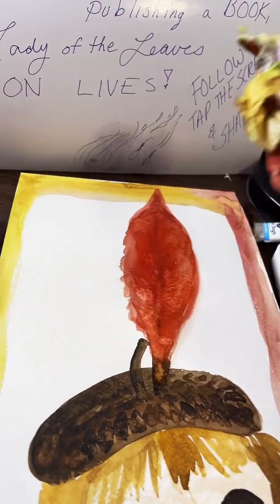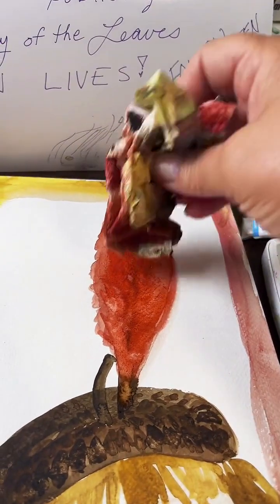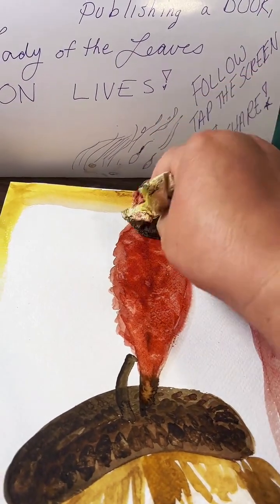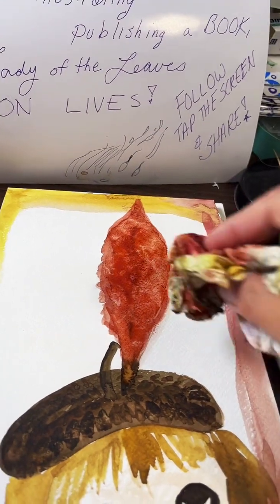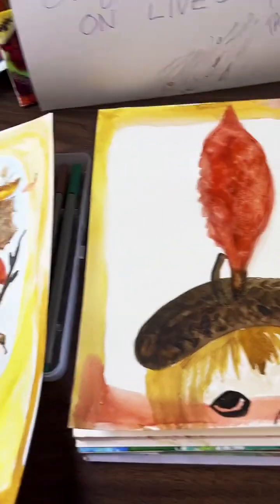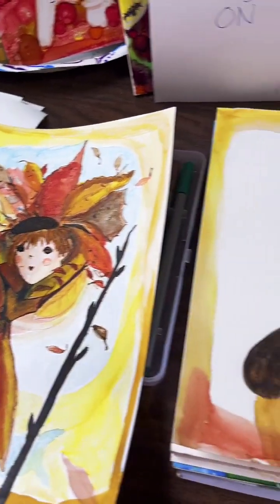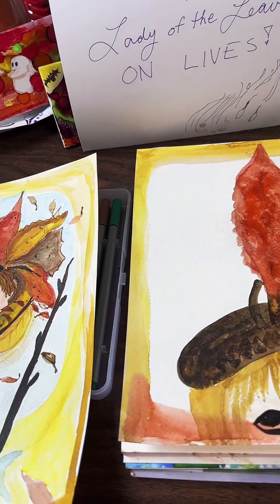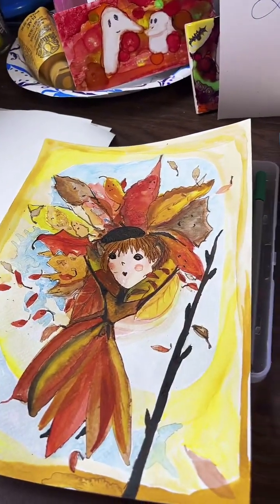I'm going to take a little bit of this off. Not a lot, just a little bit. Look, boom, boom, boom. Perfect. I don't want to show all her leaves there because they're just coming to land on her hat. The leaves.